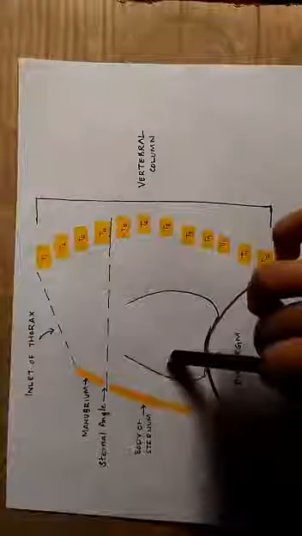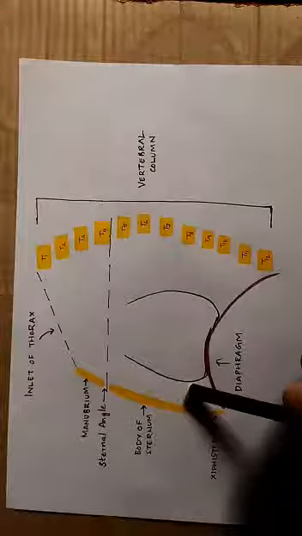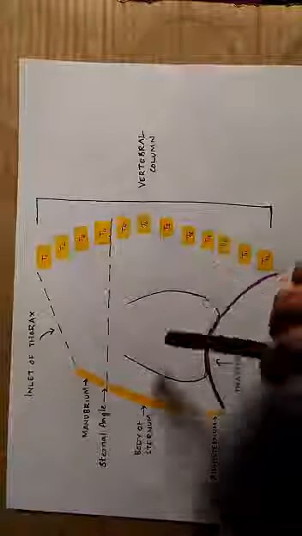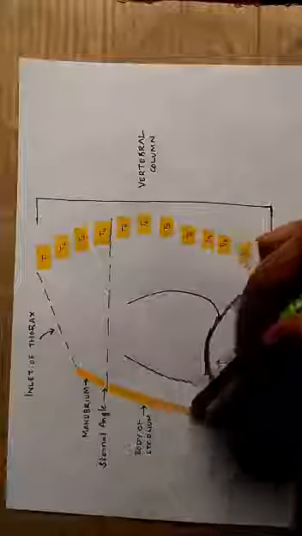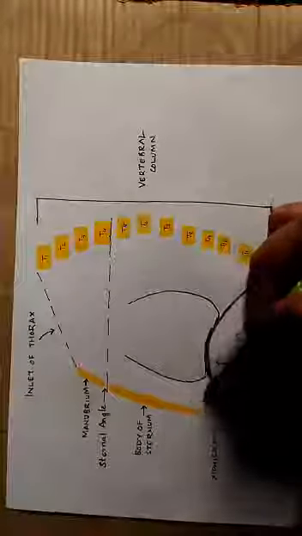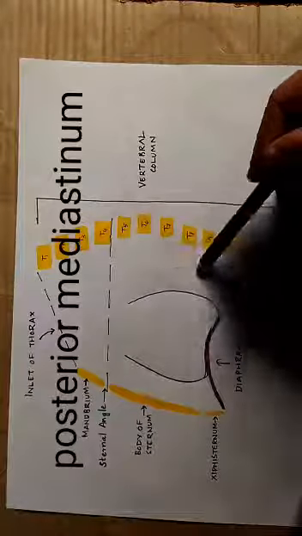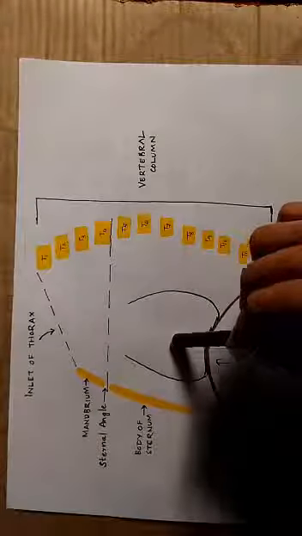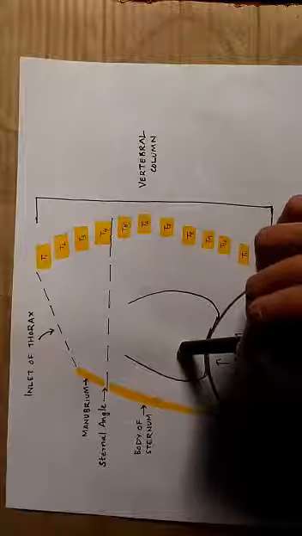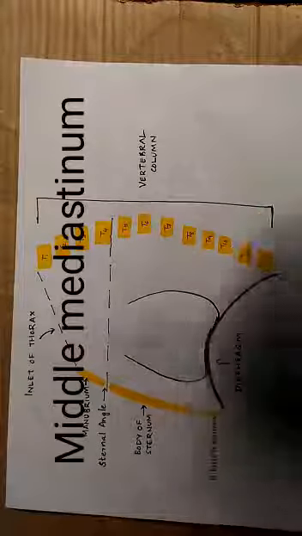The inferior mediastinum can again be divided into 3. The area in front of the pericardium forms the anterior mediastinum. The area behind the pericardium forms the posterior mediastinum, and the pericardium and its contents form the middle mediastinum.